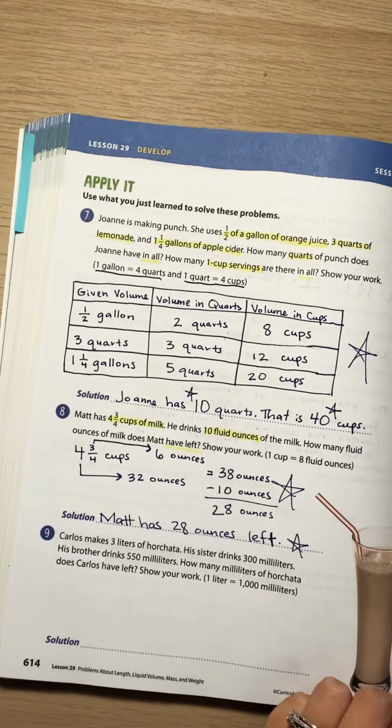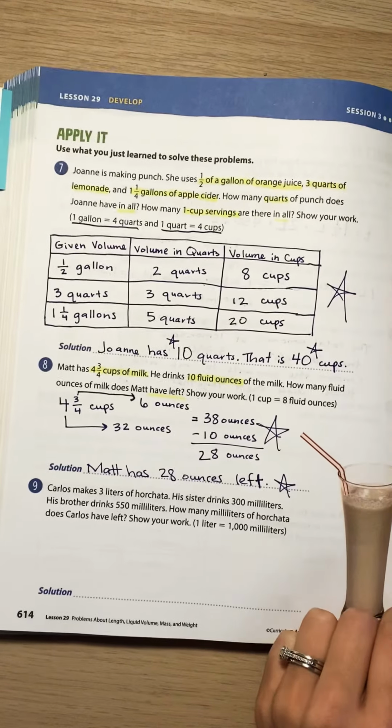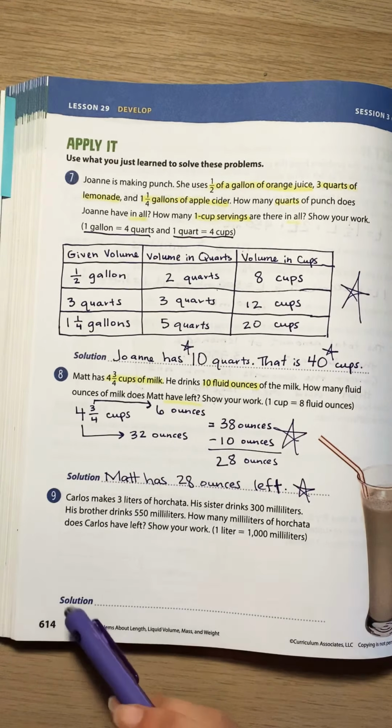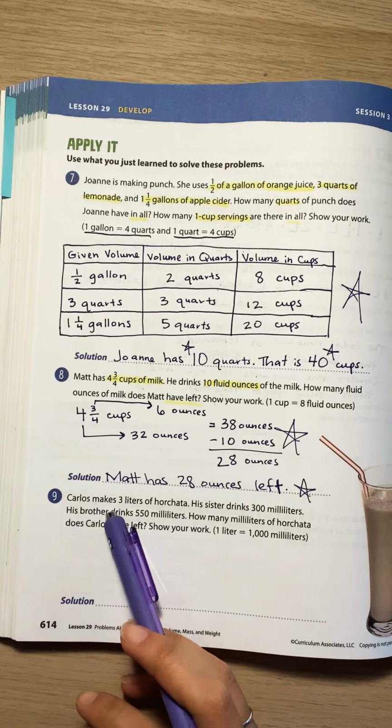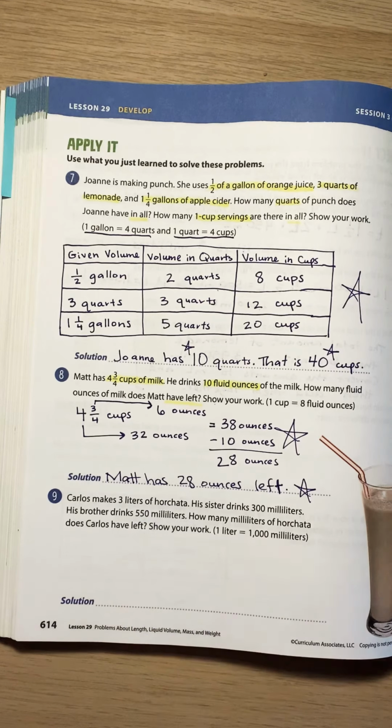And then last problem. Number 9. Carlos from Miss Ball's class makes 3 liters of horchata.